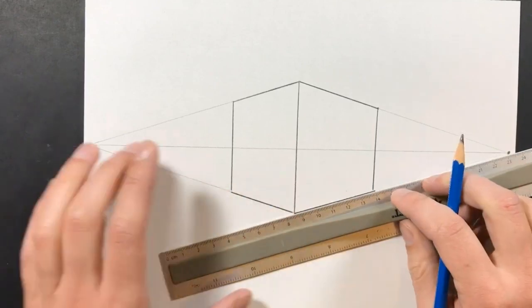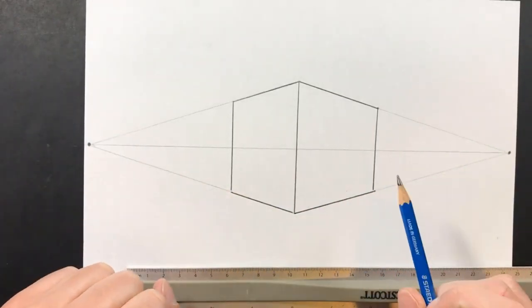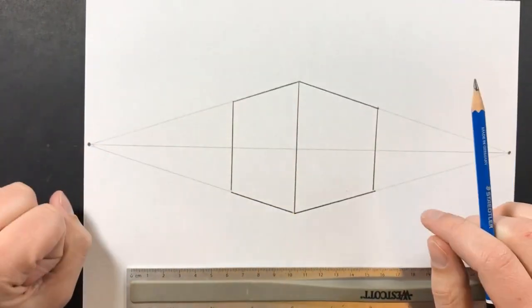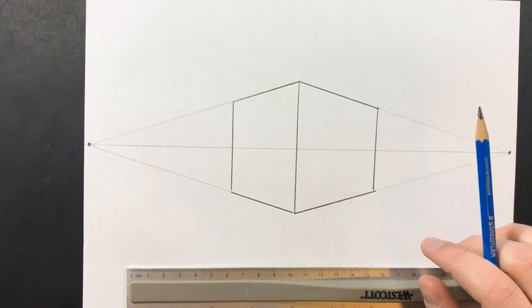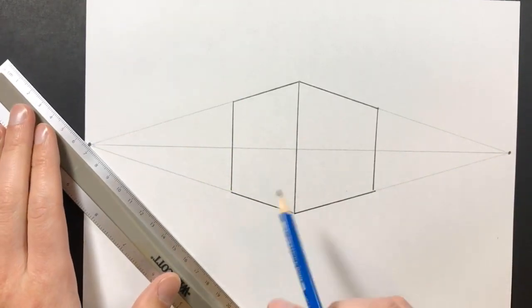Alright, so now we have our cube in two-point perspective. As you can see, like I said, each plane goes off to its own vanishing point. Now let's go ahead and try another type of box. So let's put a box in a different position. So we'll put a box right here.